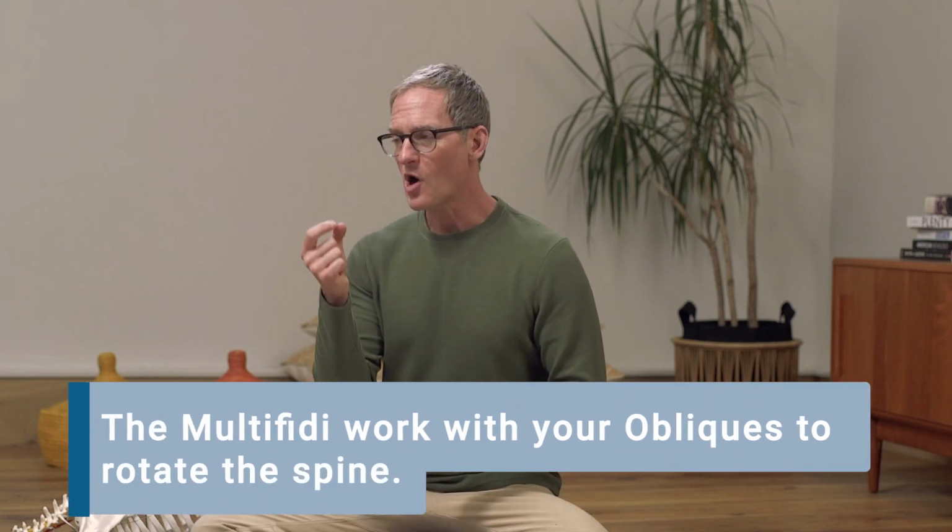Then finally, there are many really, really small muscles that are segment to segment spinal muscles that also facilitate rotation. These are like tiny little stabilizers and rotatories, right? So the really important ones are understanding your obliques and understanding your multifidi.